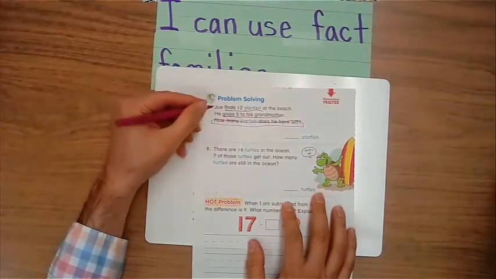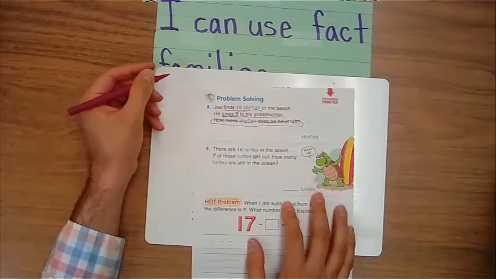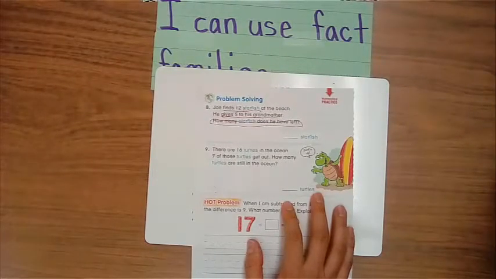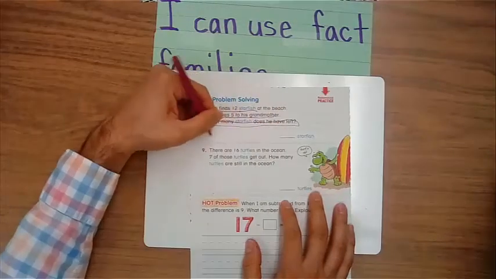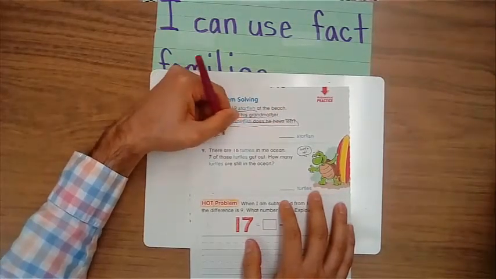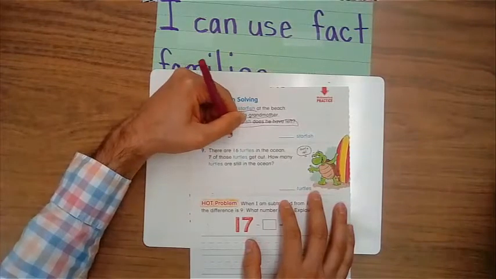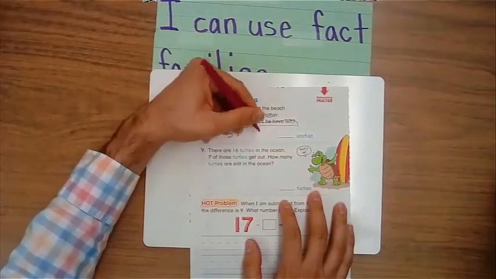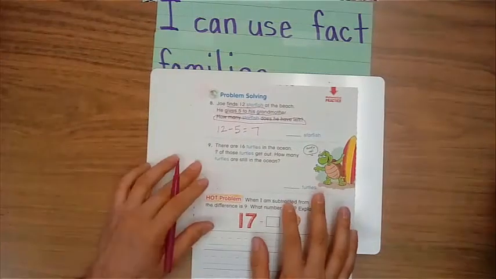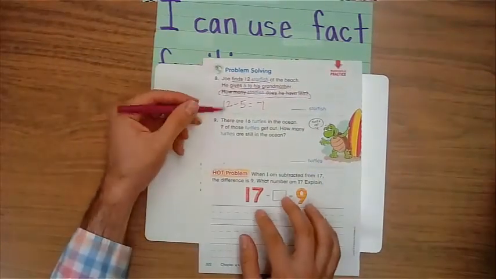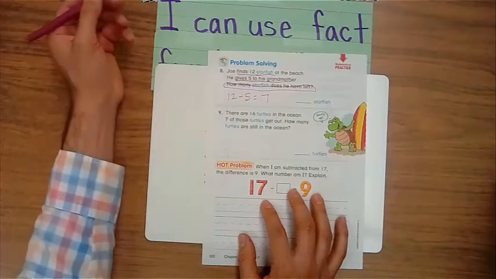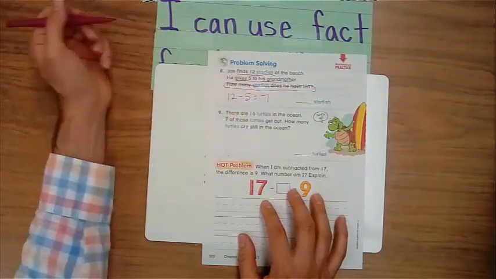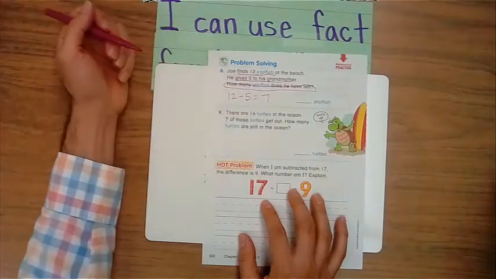Okay, well, I know that I have 12 and then 5, right? So I could say I have 12 minus 5, and that makes 7, right? 7 starfish. Okay, next one says there are 16 turtles in the ocean. 7 of those turtles get out. How many turtles are still in the ocean?